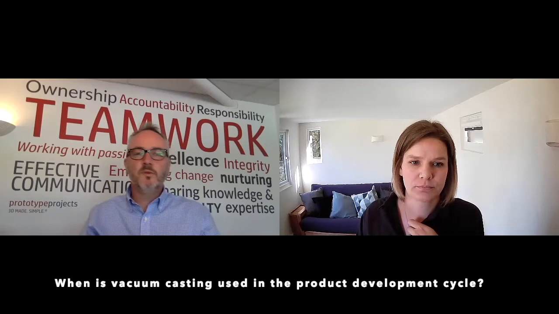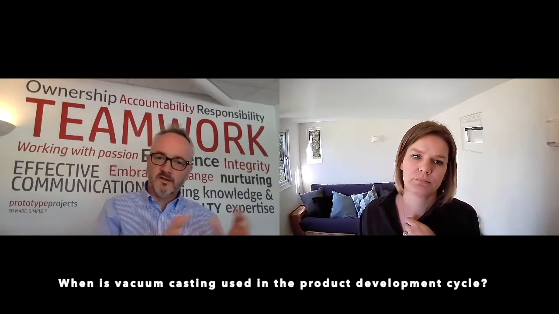What stage of the product development cycle is vacuum casting typically used for? It will be used at early stages. It depends on what material property. So if somebody's using 3D printing in their early design verification concept work, they may need to do some more testing with a material that's going to be more representative.